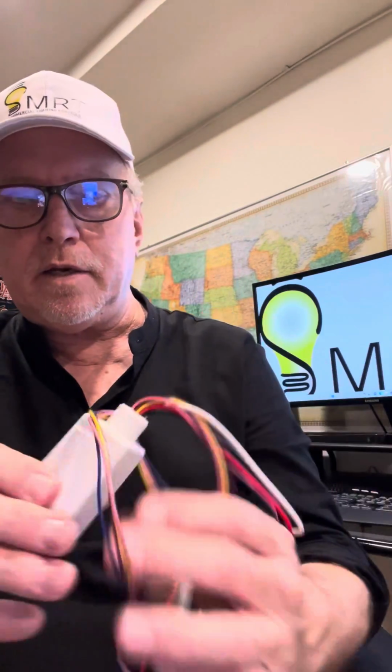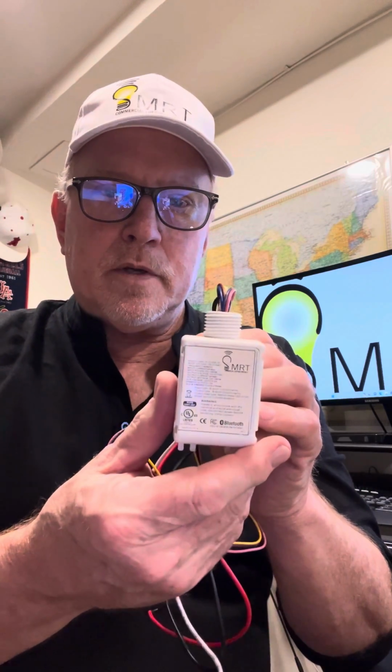The basis of any control system is this. You're going to need a brain, and that is your power pack. I call this the traffic cop, so it directs traffic. It's going to talk to the other components and tell them what to do. This little guy is 10 amps. It will wire up to 120 or 277 volts. It's 0 to 10 volt dimming for commercial grade fixtures.